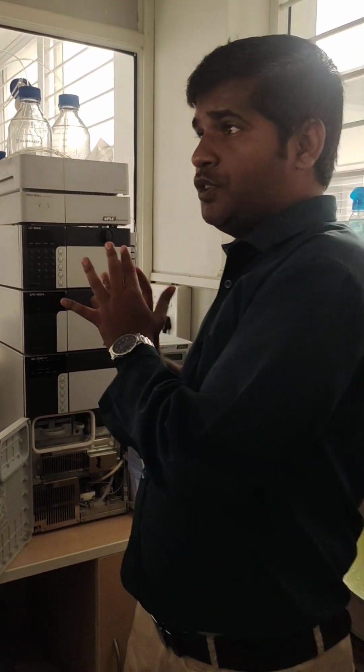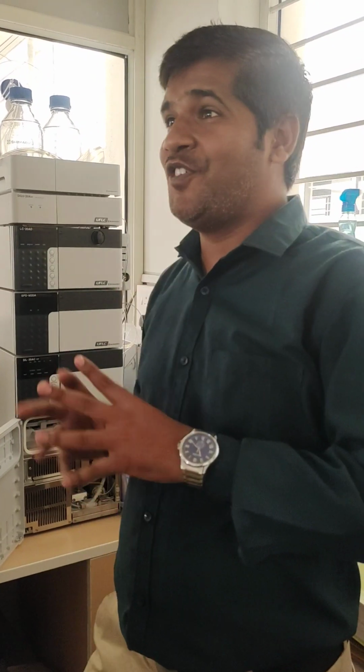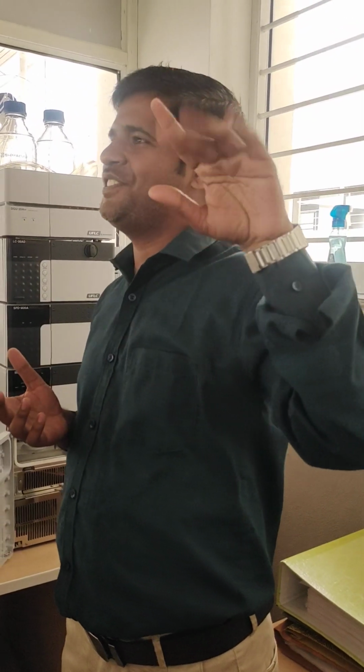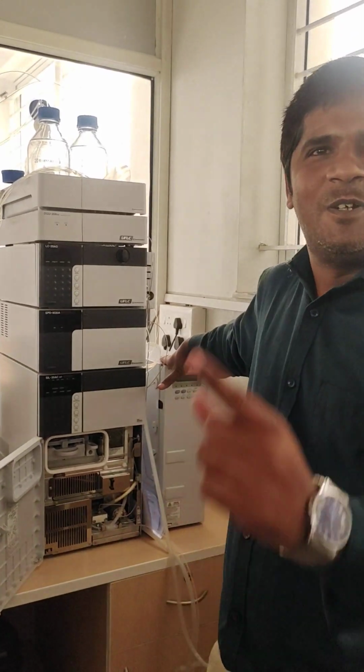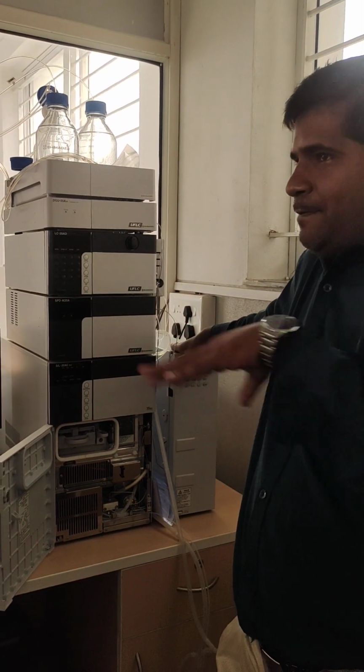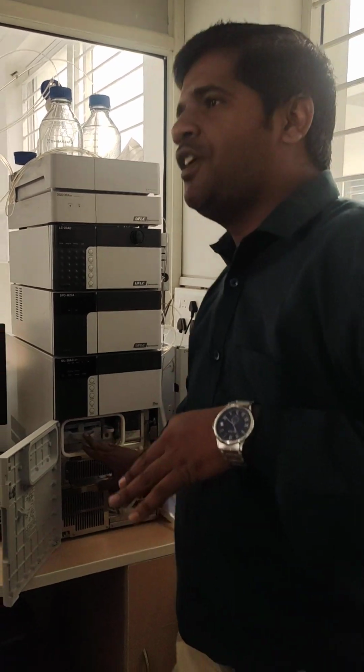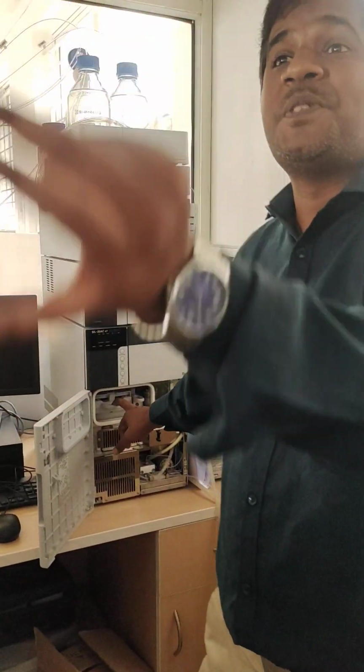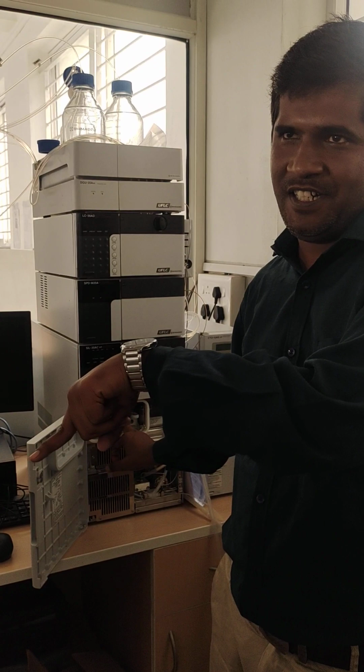Suppose we want to check the effect of a drug in the West Indies also. In the West Indies the temperature is more than 45 degrees centigrade. And if you want to check the effect of the drug in Switzerland also, in Switzerland the temperature is minus 5 degrees centigrade. Such types of conditions we can maintain in the HPLC. Means column oven to maintain the temperature of the column as per our requirement, and sample cooler to maintain the temperature of the sample at 0 degrees centigrade.